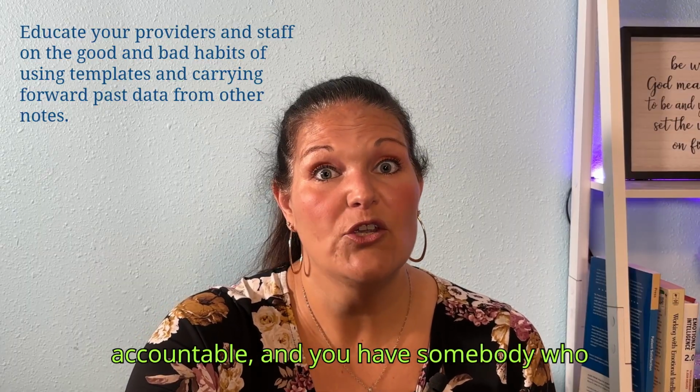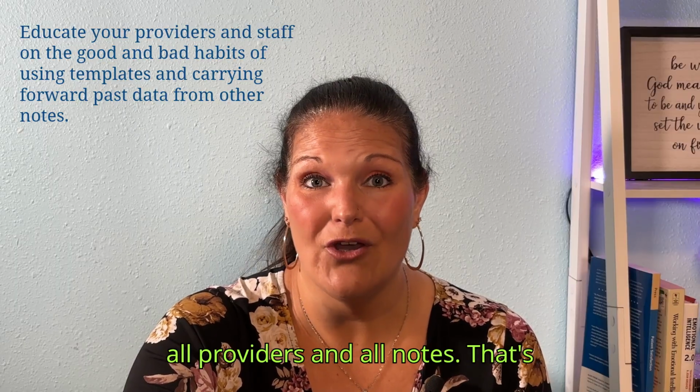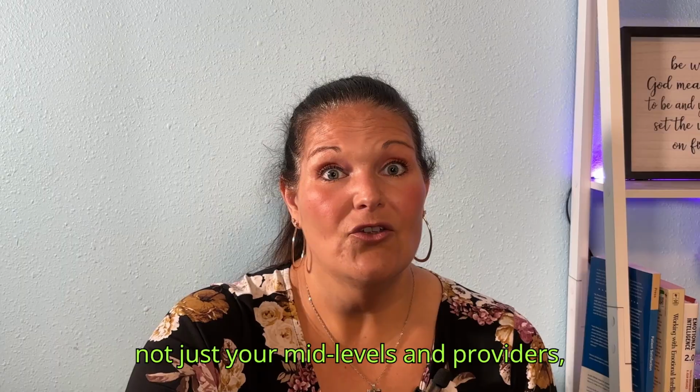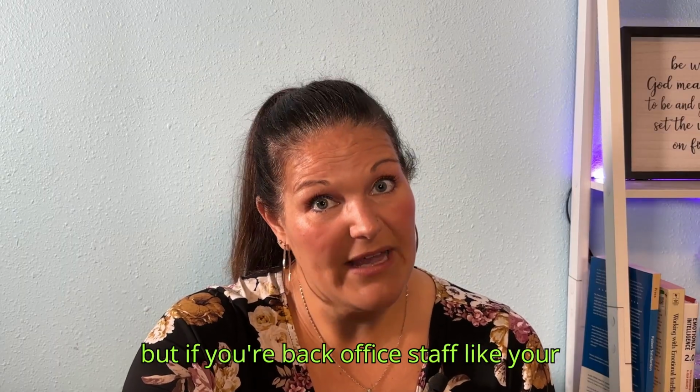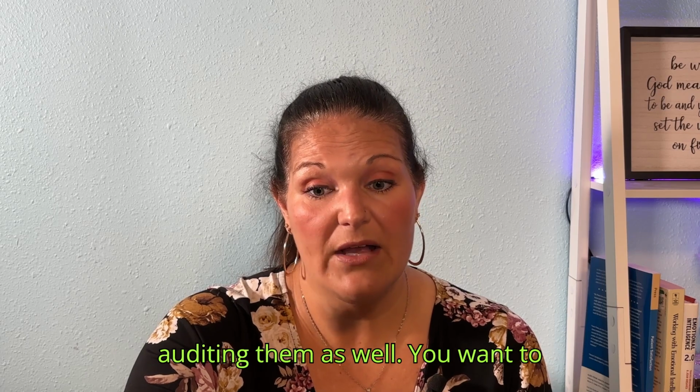And you have somebody who will be doing random internal audits for all providers and all notes. That's not just your mid-levels and providers, but if your back office staff, like your nurses, MAs, use templates, you should be auditing them as well.